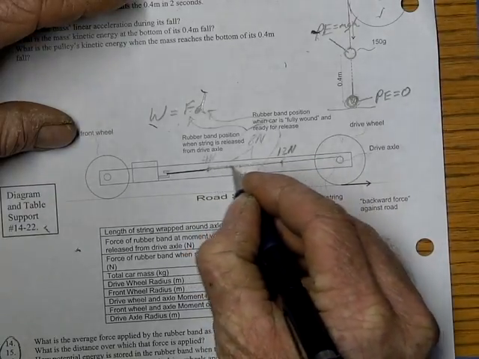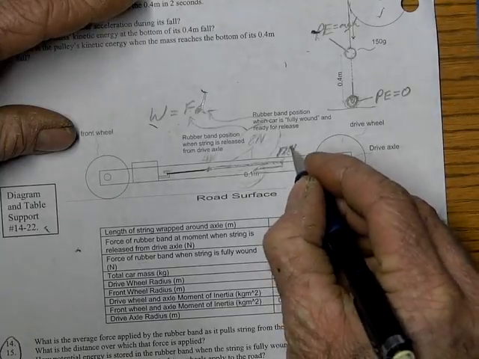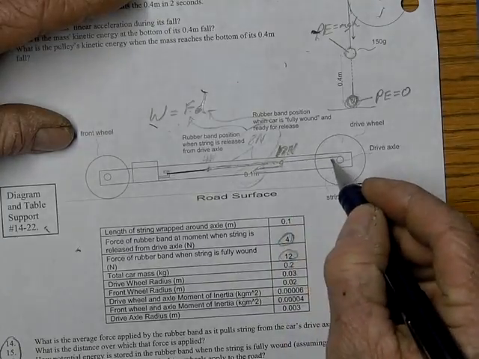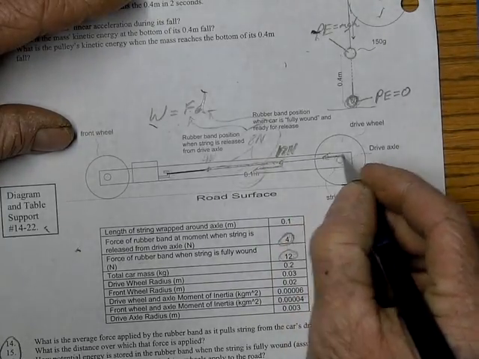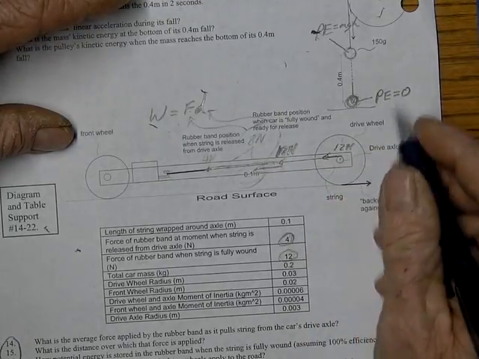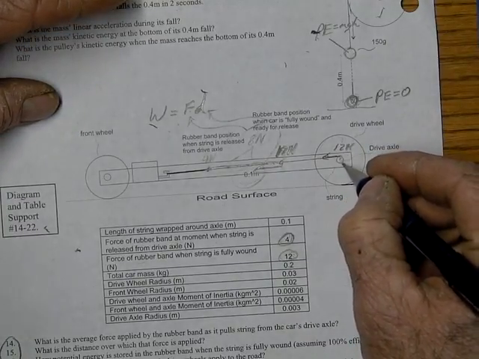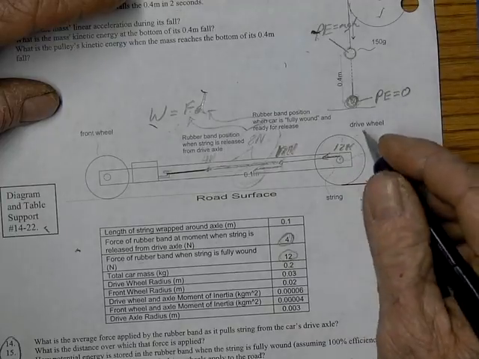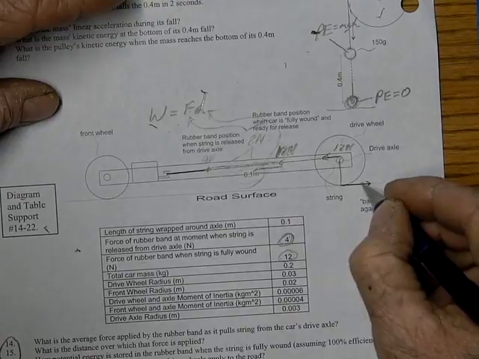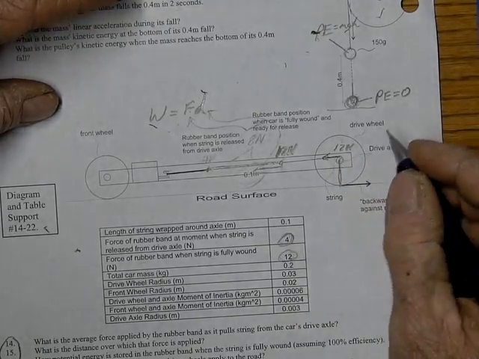So in the beginning, the rubber band is stretched to here, and it applies a 12 Newton force right there. So there's 12 Newtons of tension in the string, which means the string applies a 12 Newton force tangentially to this drive axle. It's got a little tiny radius that creates a torque on the drive axle, and it creates a torque on the wheel, and that torque transfers another force at the outside of the wheel. Now that other force is going to be smaller because this new radius is much bigger.